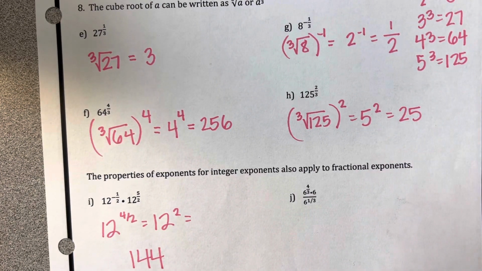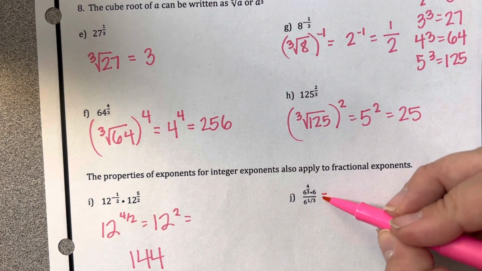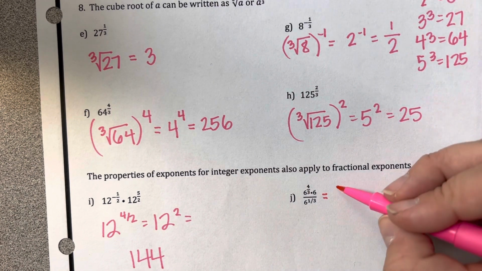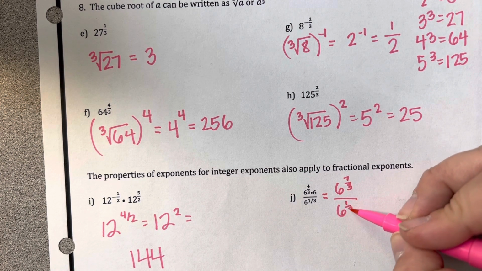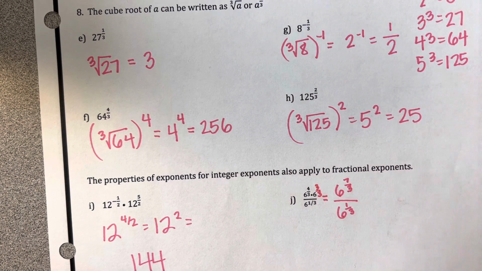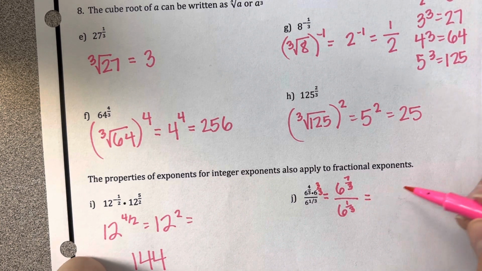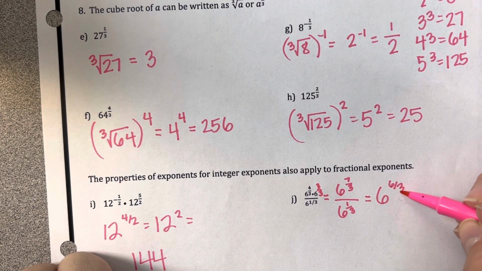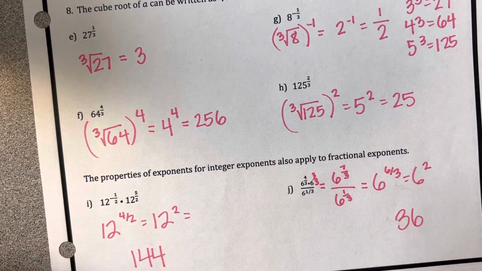Okay, or like on letter J, we have 6 to the 4/3 times 6 over 6 to the 1/3 power. So what we can do is add these together, and they need a common denominator. So that would be 6 to the 7/3 over 6 to the 1/3, because I essentially just made 6 to the first into 3/3. So now we subtract 7/3 minus 1/3 is 6/3, which is 6 to the second, which is just 36. And that's our answer.